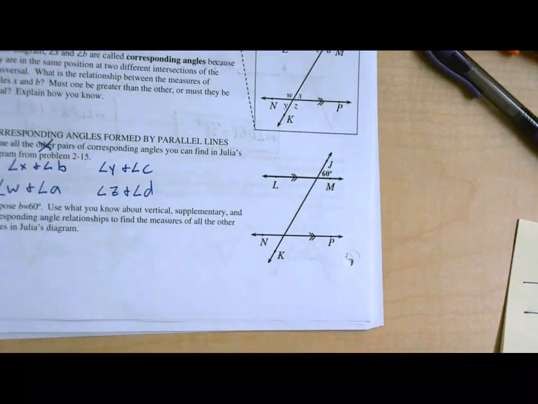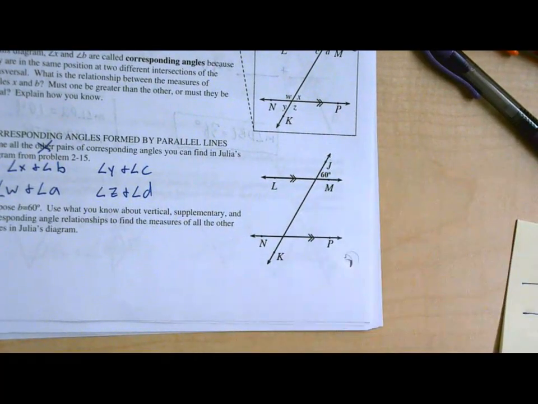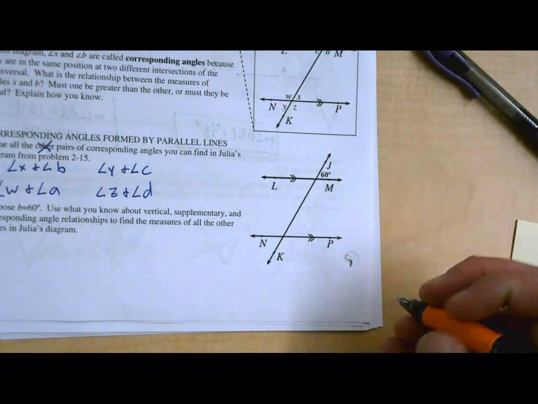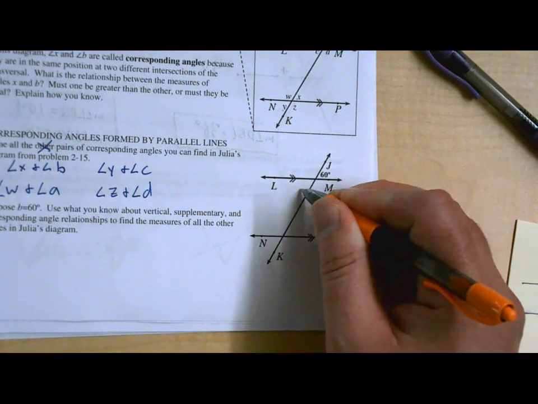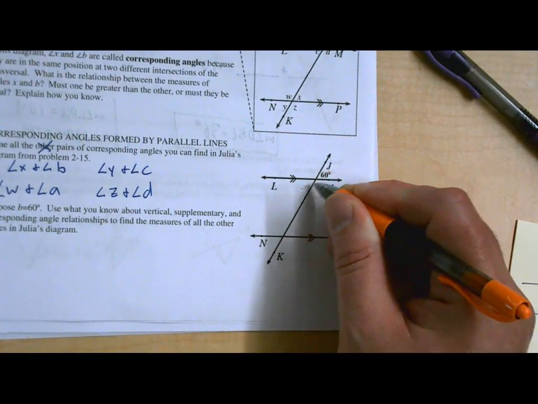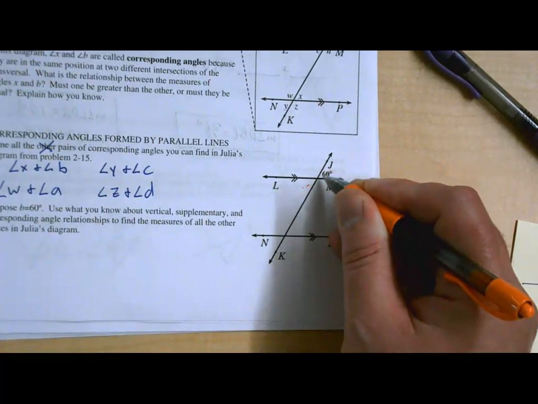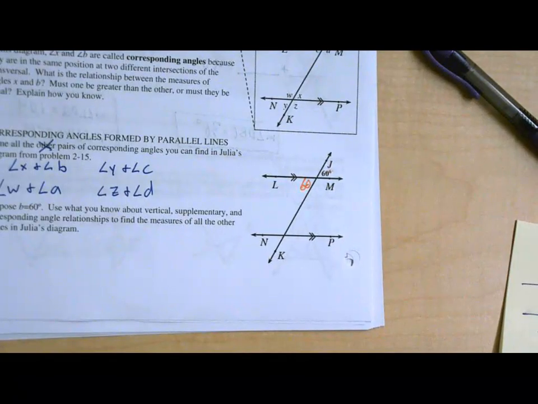Could you use what we know right now to fill out all 8 of the angles in this picture right here? I'll get you started. We learned last class that these 2 angles would have to be equal to each other because what type of angles are they? Those are vertical angles, and vertical angles are always equal to each other. So go ahead and put a 60 in there. We know it's got to be 60 because it's a vertical angle.